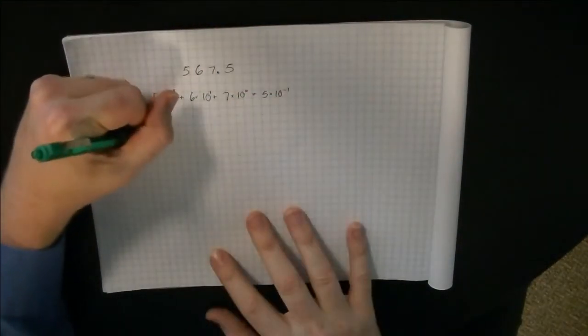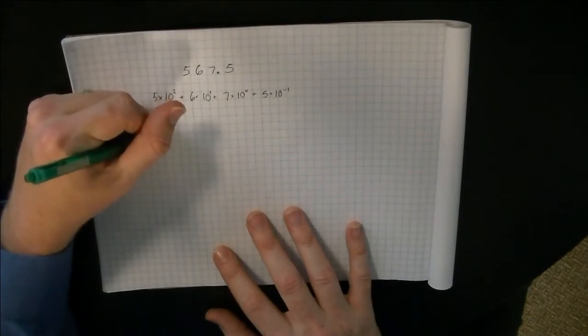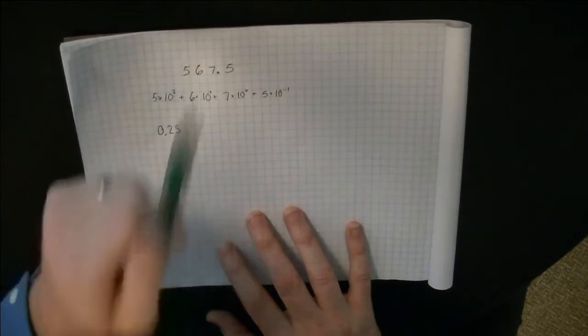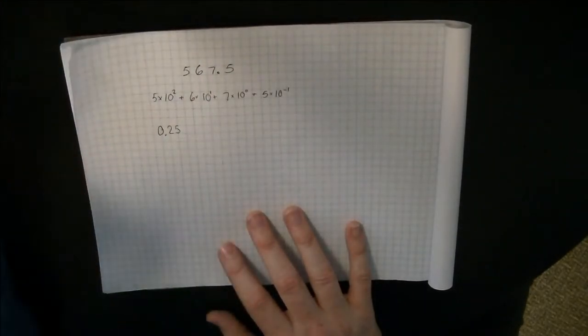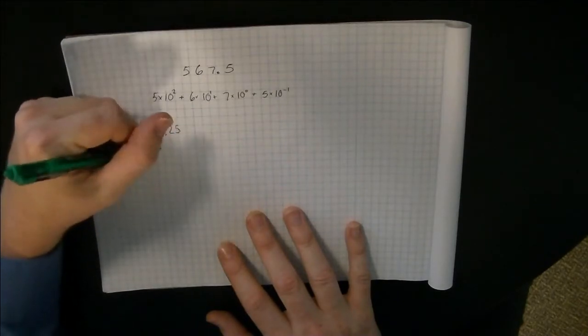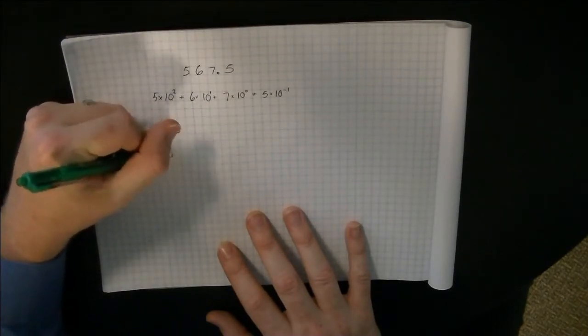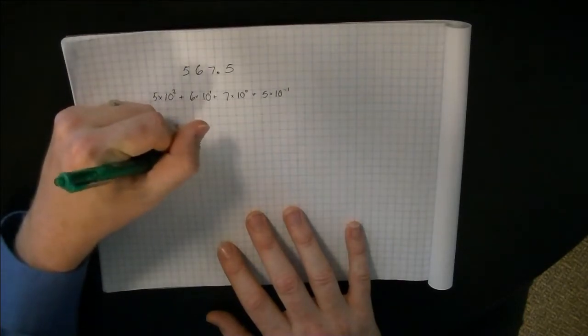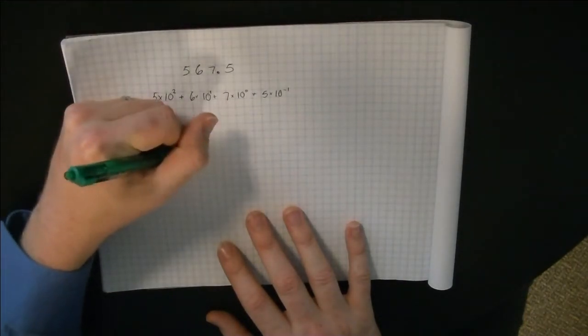Right, so for example, if I wanted a quarter, we know that a quarter is 0.25, right? And we'll be able to show that, to prove that by the end of this lesson. And so a quarter is 2 times 10 to the negative 1 plus 5 times 10 to the negative 2.